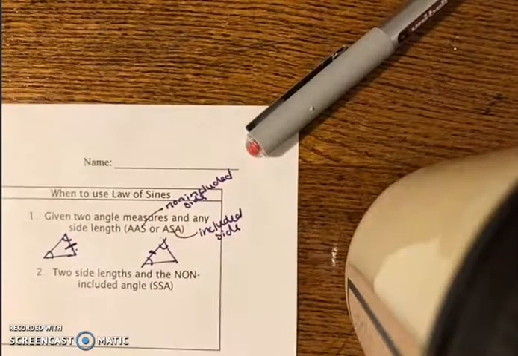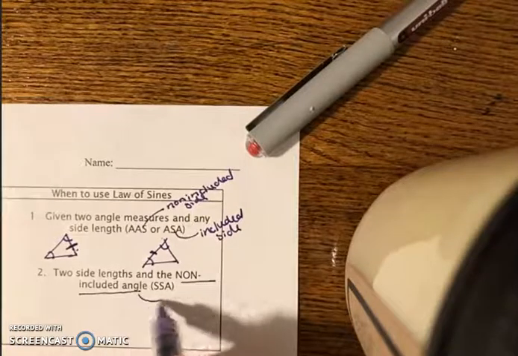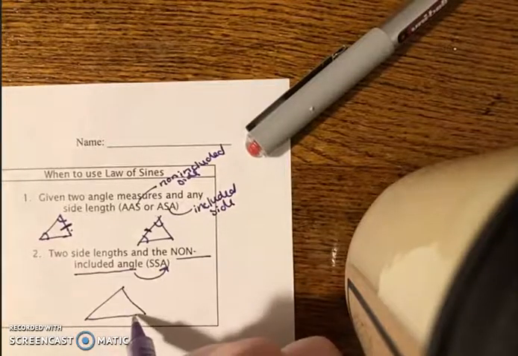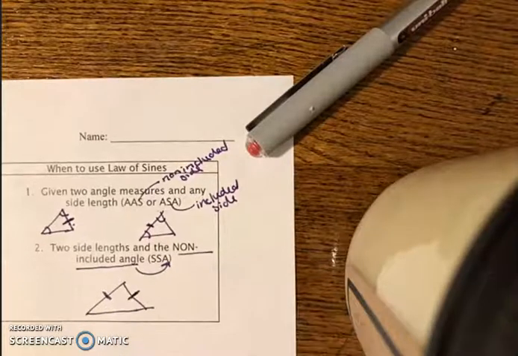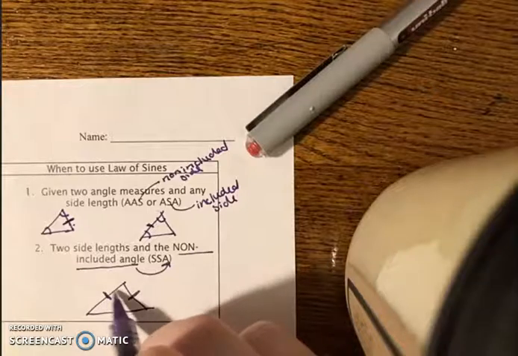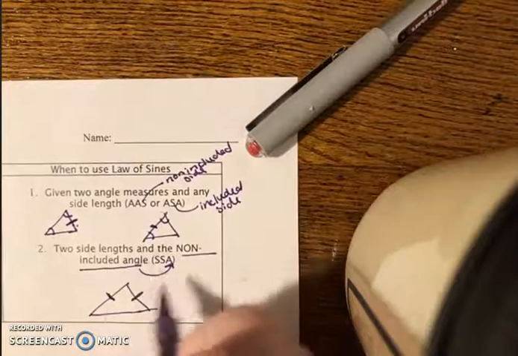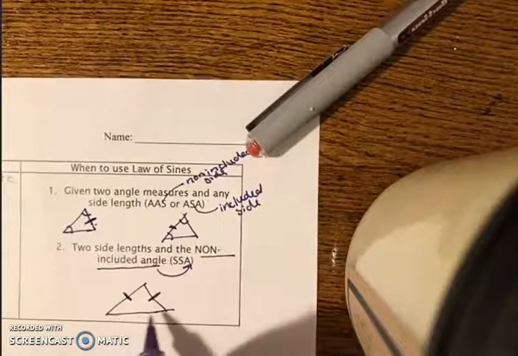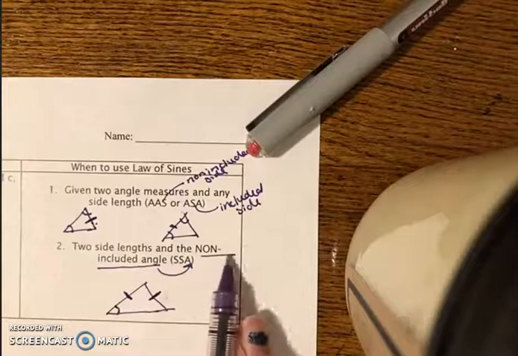Side-side-angle is when you have two side lengths and a non-included angle. So if I were to have a triangle like this, you'd have two side lengths. The included angle would be in between these two lengths. So this right here is an included angle, which would make it side-angle-side, which cannot be used with the law of sines. So instead I want side-side-angle. So I can either use this one or this one. I'm just going to put one here. Okay, so a non-included angle.